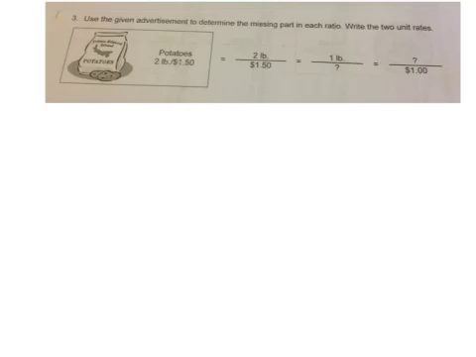Okay, so just like the last 2 questions in a row, I am going to scratch out this middle ratio so I don't see it anymore. And I'm still going to solve this problem just like I have before. I'm going to take the first ratio, 2 pounds is $1.50, and I'm going to compare it with how many pounds is just $1.